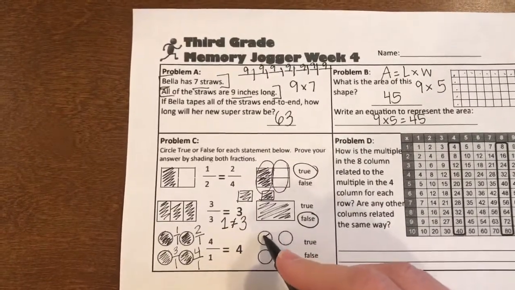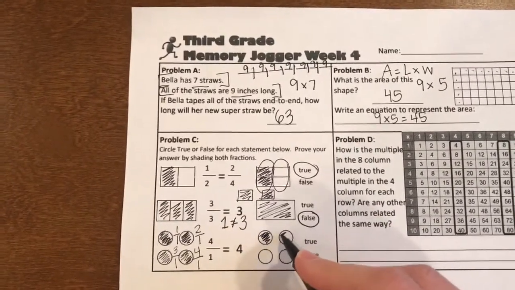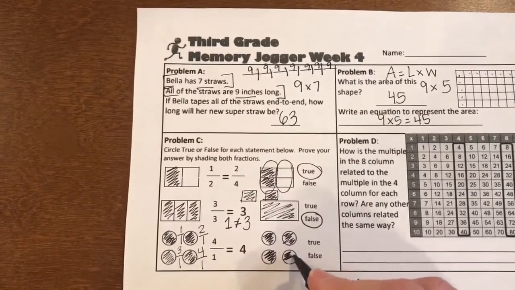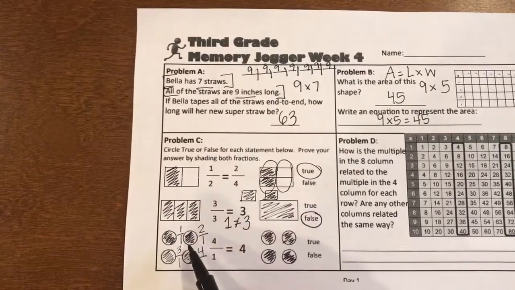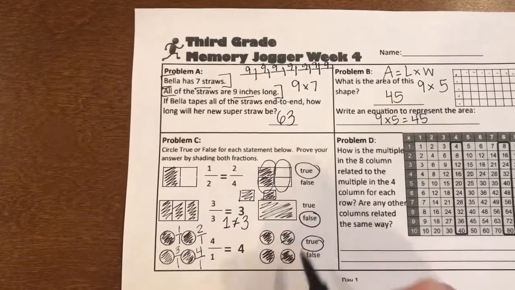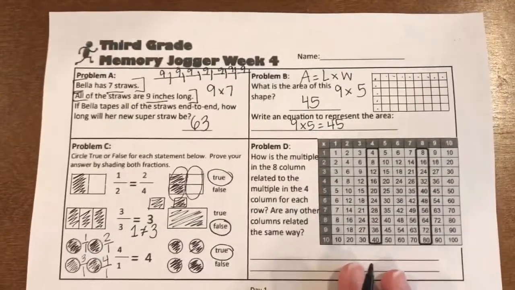So I have 1, 2, 3, 4. 4 wholes. So 4 wholes on this side and 4 wholes on this side. That is true. They are equal.